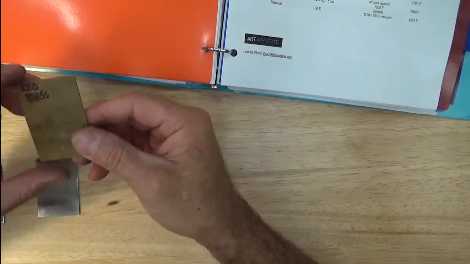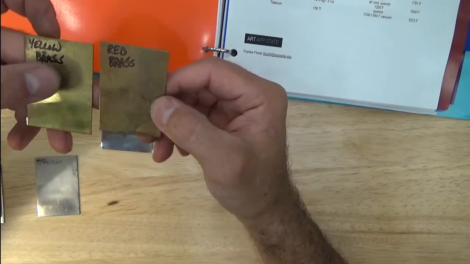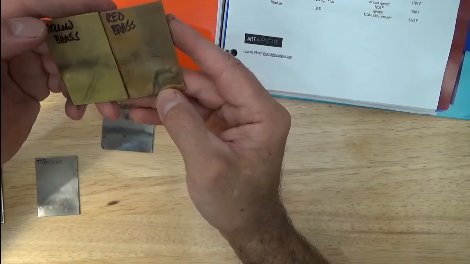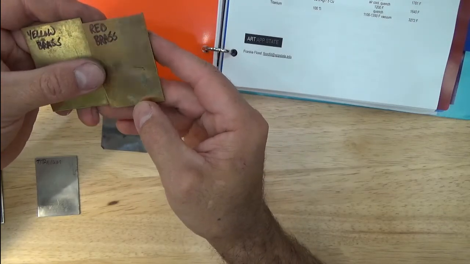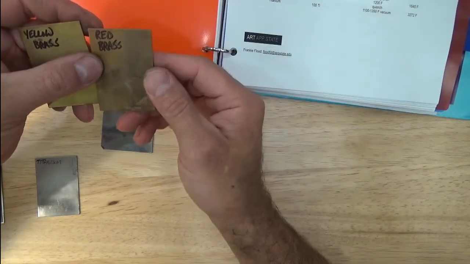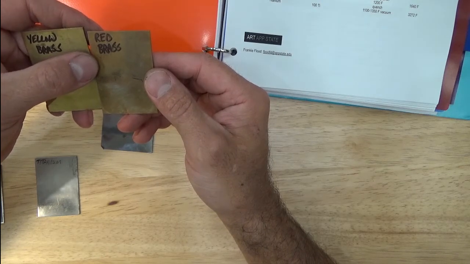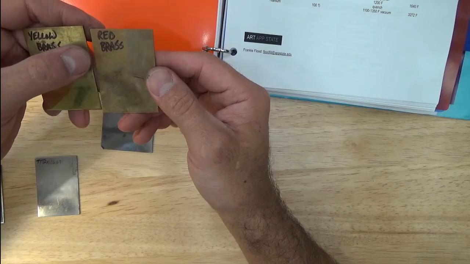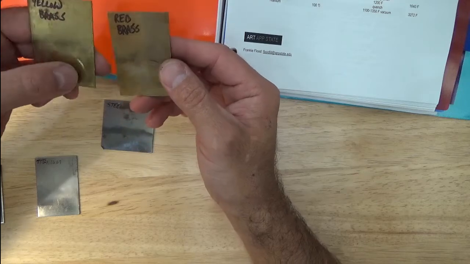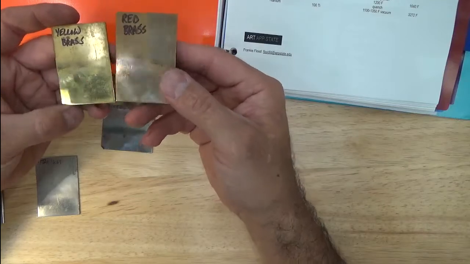There is another brass called red brass. This is red brass. So I'll just kind of compare those. You'll notice there's more of a reddish tinge to this material. And if you looked at the alloy, the composition, you would notice on your handout that yellow brass has 65% copper and 35% zinc, and red brass has 85% copper and 15% zinc. So you're seeing the copper, the red of the copper, change the color of this.